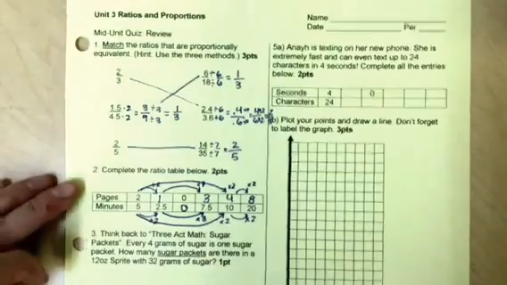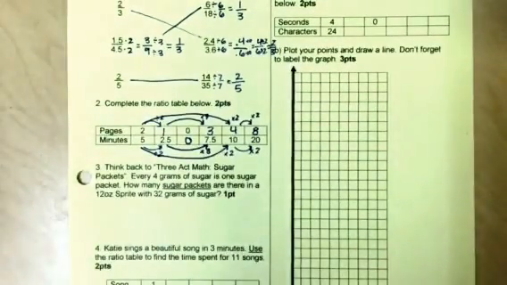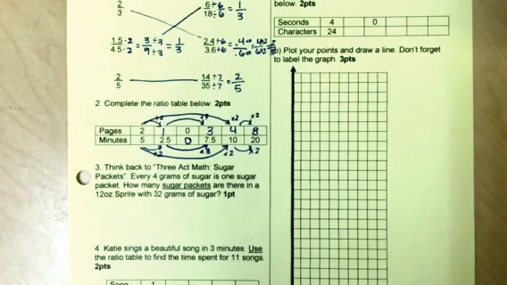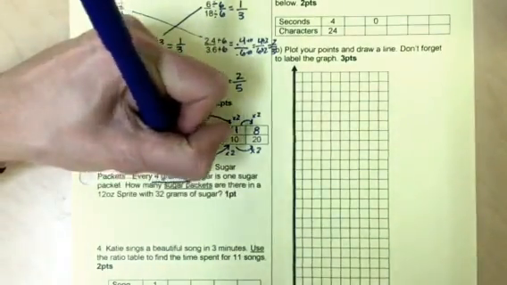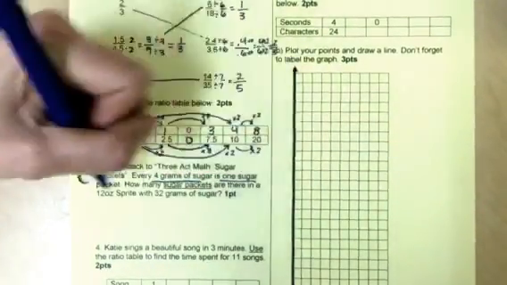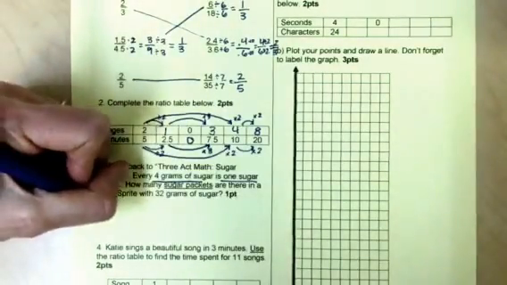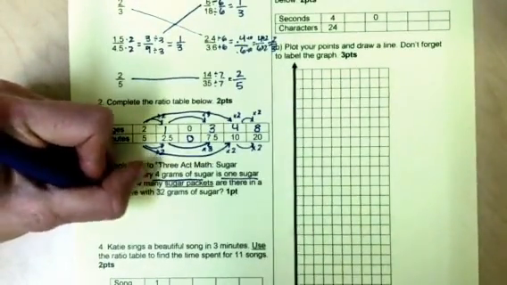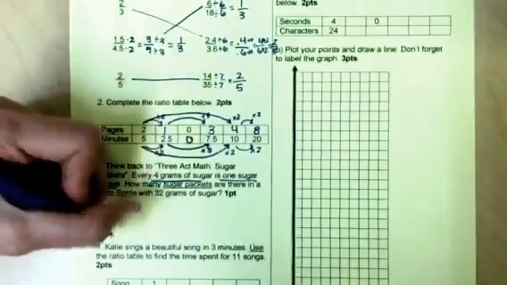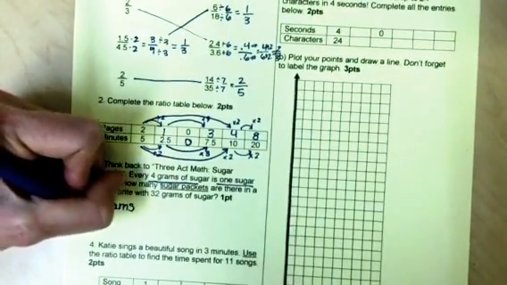All right, problem number 3. Think back to 3-act math, our sugar packets. We knew that every 4 grams of sugar is 1 sugar packet. So how many sugar packets are there in a 12-ounce Sprite with 32 grams of sugar? Okay, what I'm really comparing here is that there's 4 grams of sugar in 1 sugar packet. So I'm comparing grams to packets.